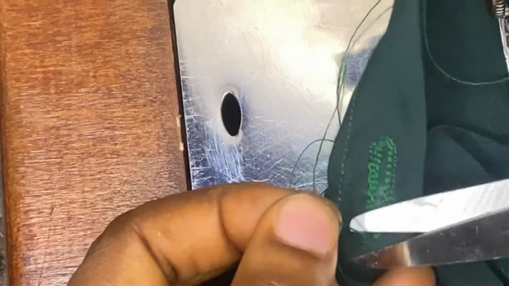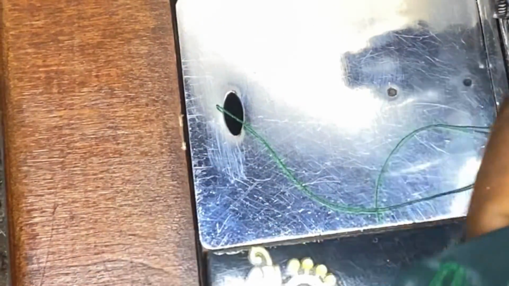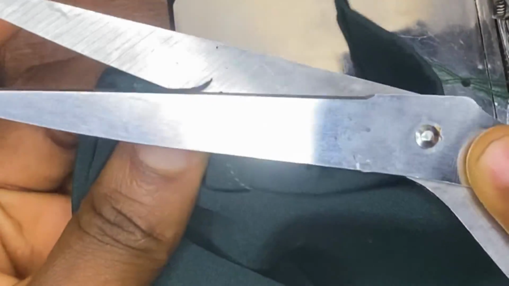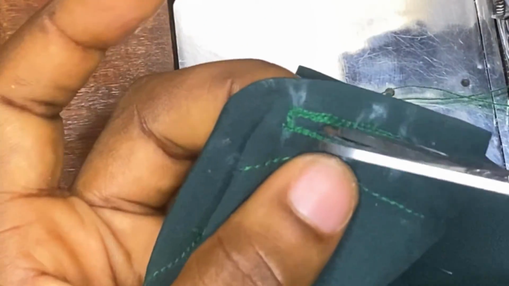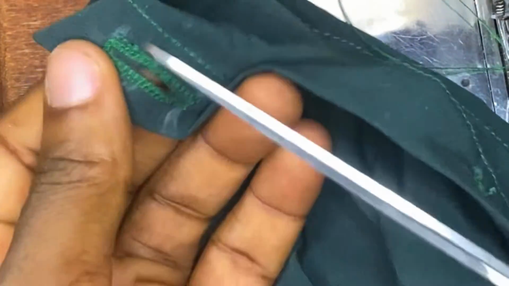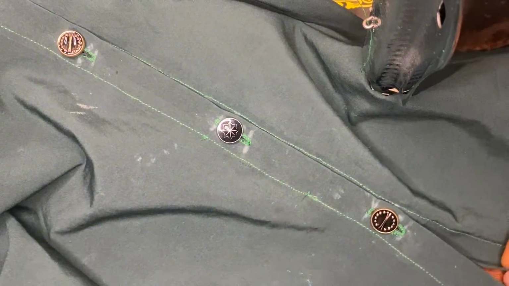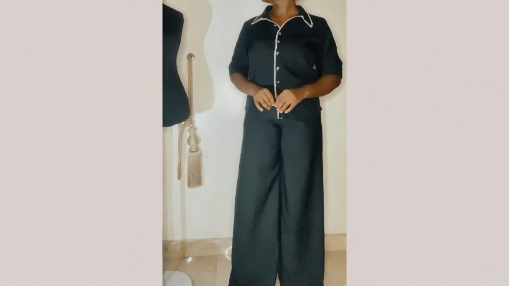Yeah, so that is it. You can see the buttonhole is ready. So this is it. Yeah, you can see the back, you can see how neat it's looking. I'll bring in my scissors and cut open the space like this, and then the buttonhole is ready. So you can see the buttons I've put inside the buttonhole, and that is how to sew your buttonhole.